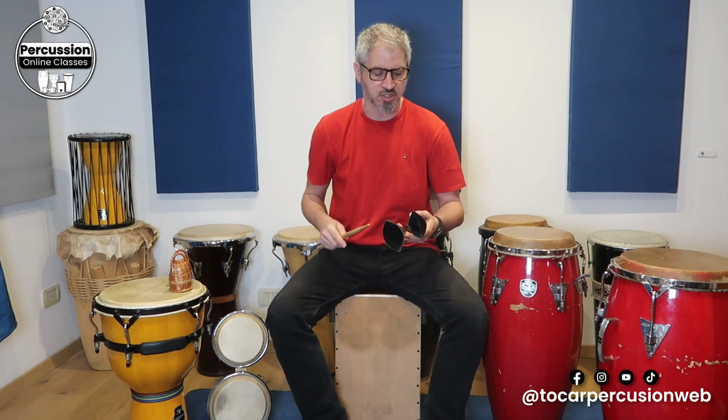Let me show you an example, using the agogo again, just for a start. I'm going to play a rhythm on the agogo, and then I'm going to adapt it first to the cajon and then to the conga. So the rhythm is going to be one high note, two low notes, and one high note again.